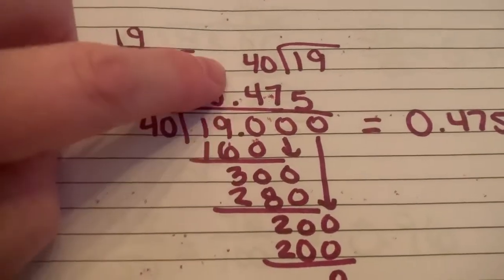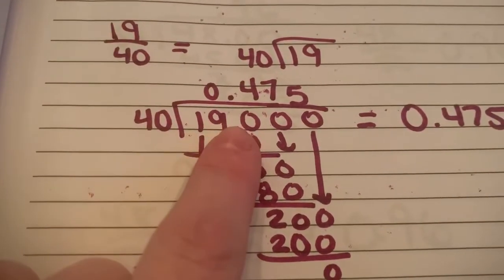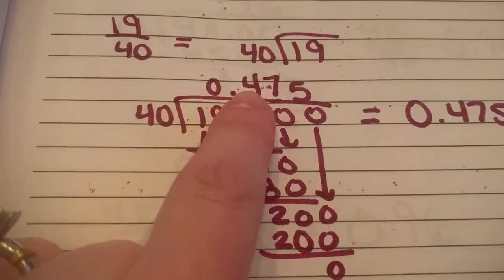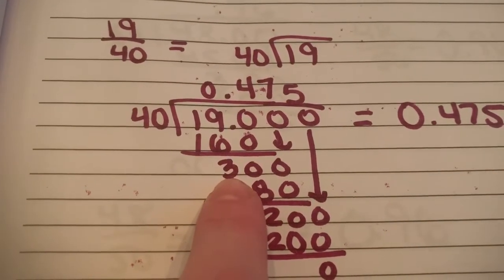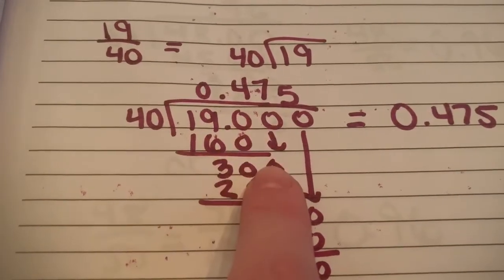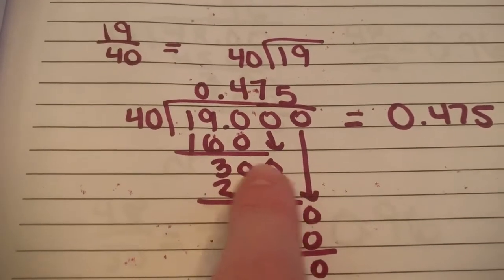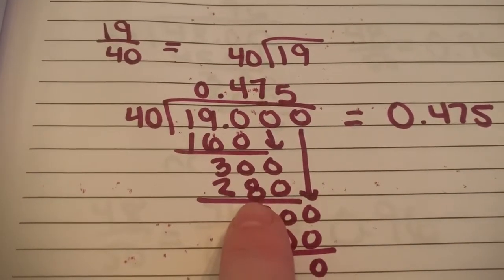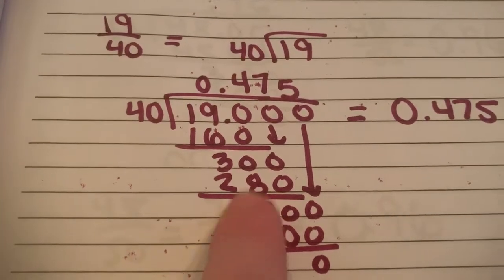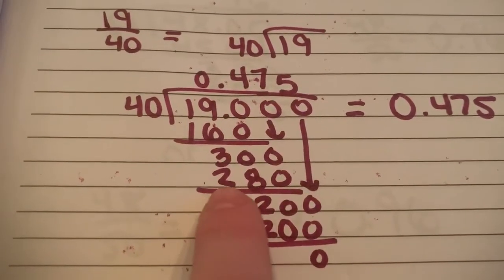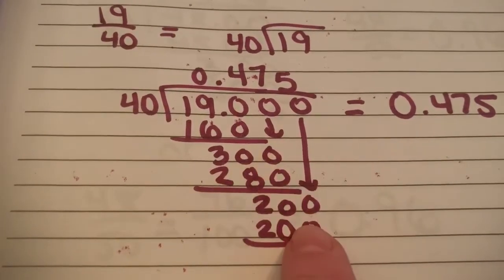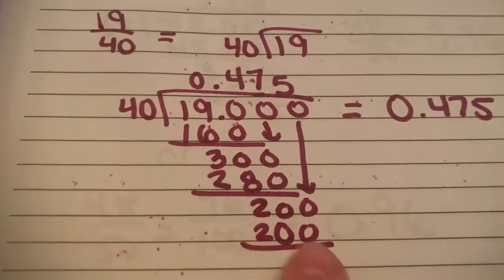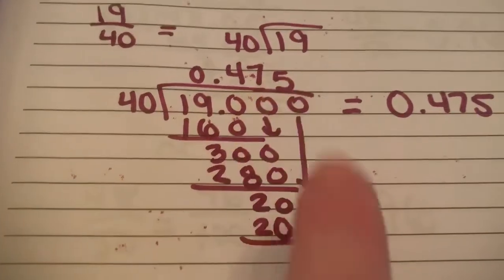We bring our decimal straight up. 40 goes into 194 times because 4 times 40 is 160. We subtract and get 30. We add a 0 so we can continue the division. 40 goes into 307 times, so that's the 7, times 40 is 280. Subtract, bring down our 0, and then 40 goes into 205 times.